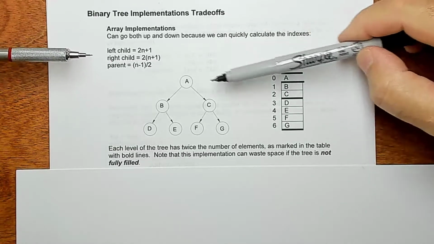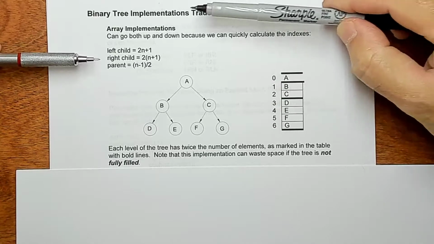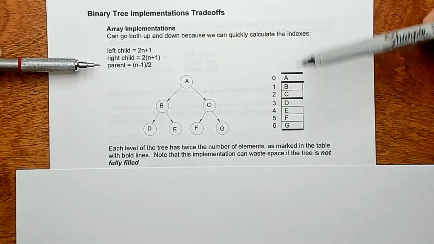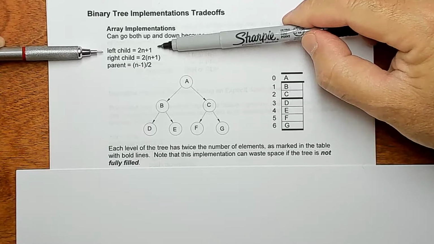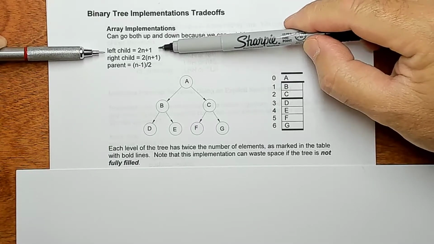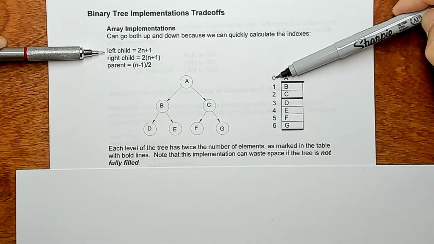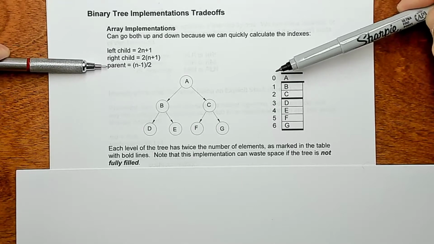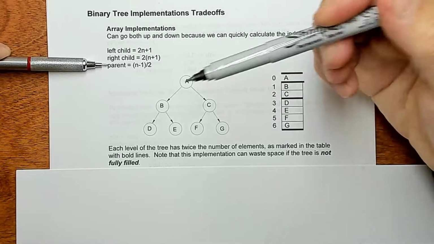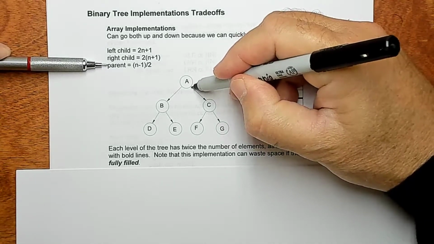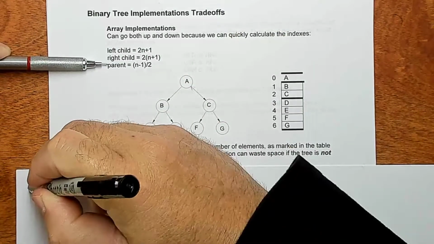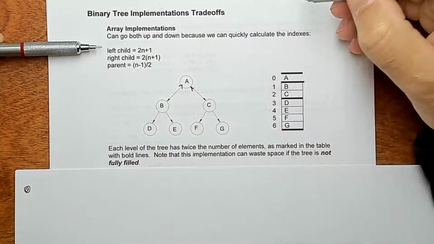So there are pros and cons to this implementation here, this use of memory. And one feature, or you could call it a pro, I suppose, is that given the index of a node, you can calculate the index of both of its children, and you can calculate the index of its parent. So you can go up and down in the tree. You could imagine that this has arrows going in both directions, because we can go both directions in this tree with this little formula here.